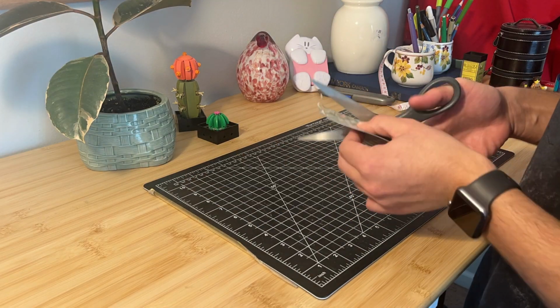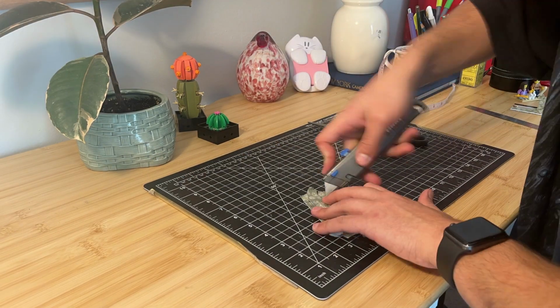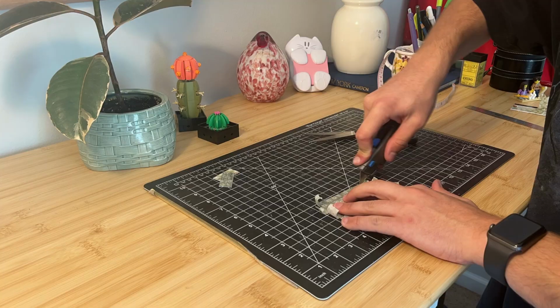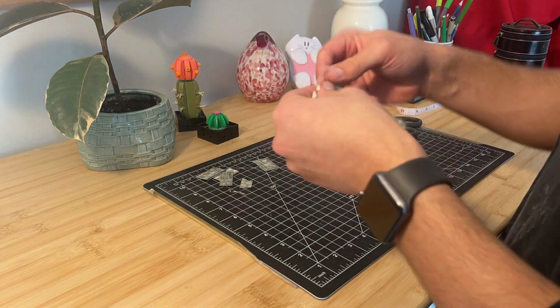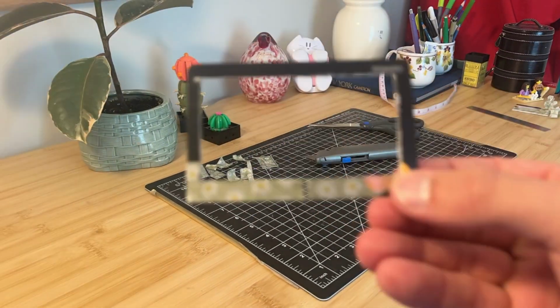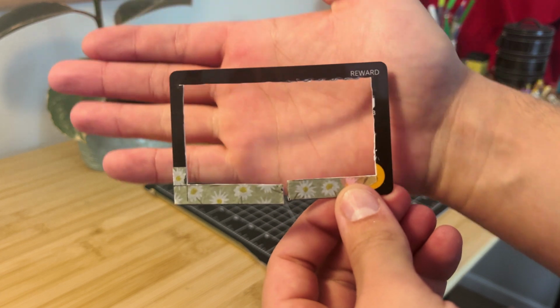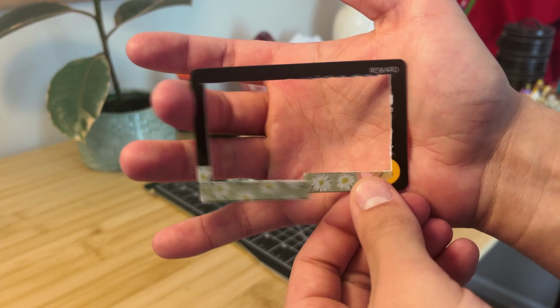And for our next card, we're just going to start with some scissors here, along with the box cutter, because the scissors don't get it all the way. But this was much quicker and cleaner. There is a cut there in the middle, but we're going to tape that up later.